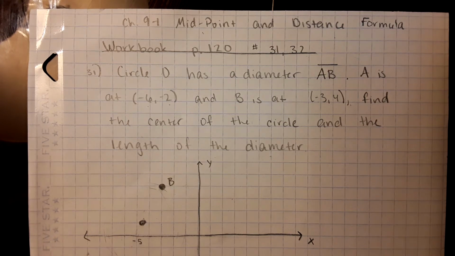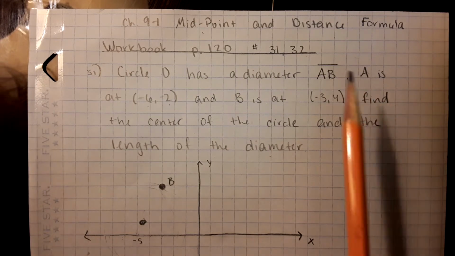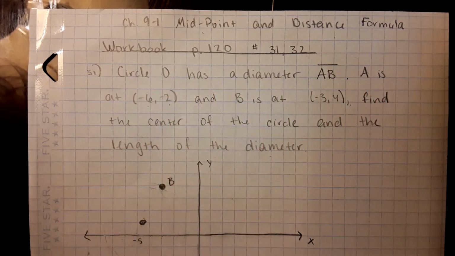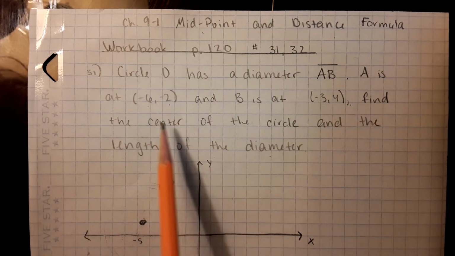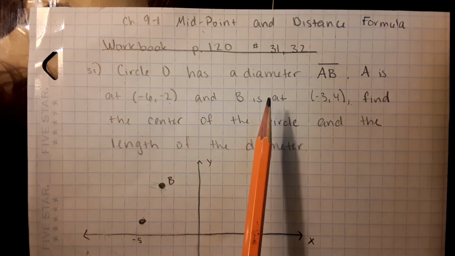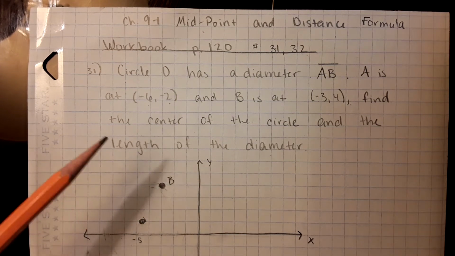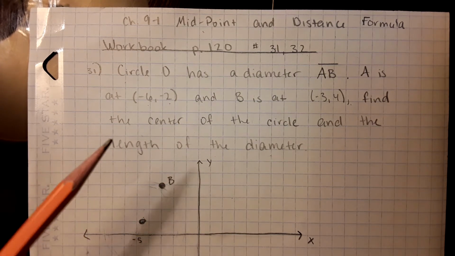Okay, I'm just going to show some work from chapter 9-1, midpoint and distance formula. This is just going to be number 31 and 32. I'll show you the answers for the other ones after it's due. But I wanted to explain this circle problem and the triangle problem, especially because you're going to have to do a discussion question using these formulas.